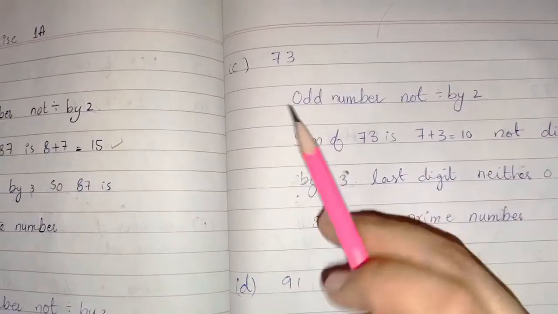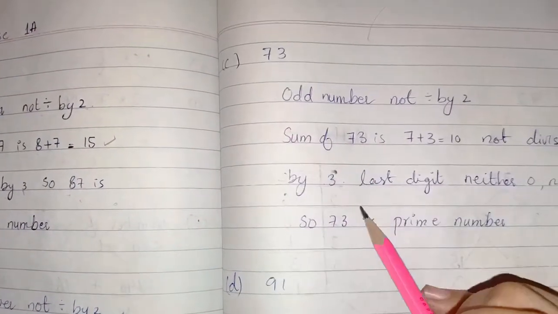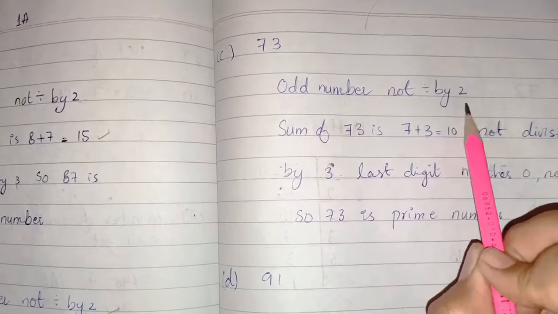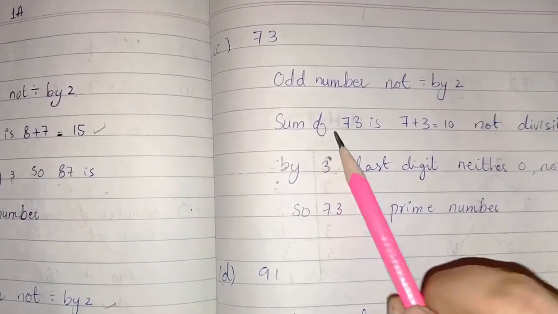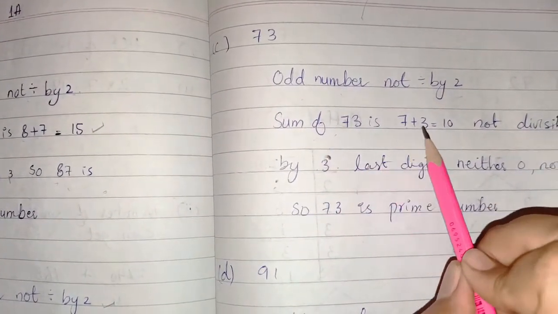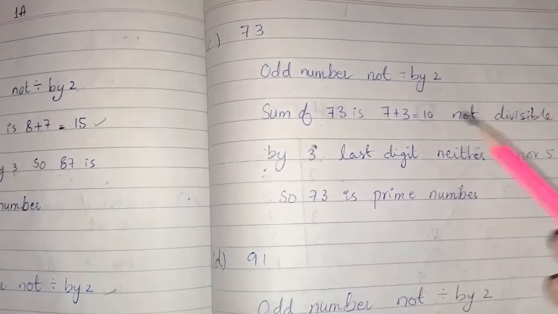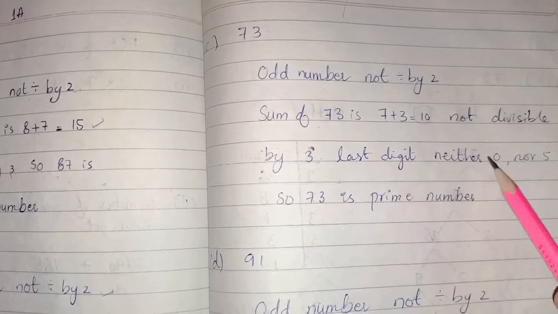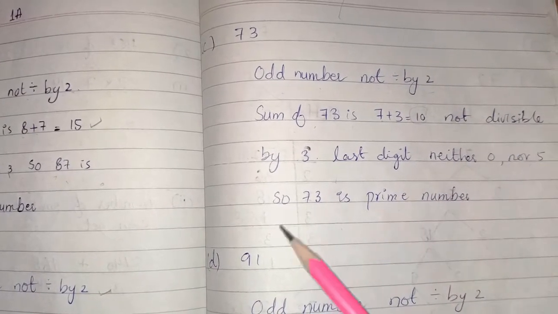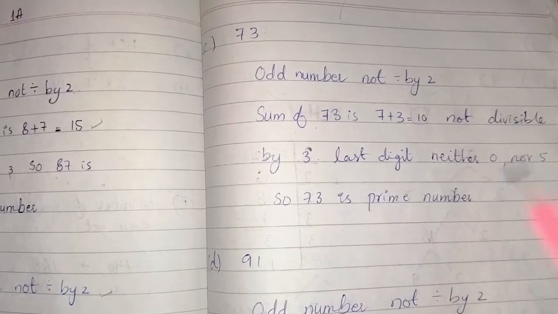In the same way, we have to check 73. An odd number, not divisible by 2. The sum of the digits of 73 is 7 plus 3, 10, which is not divisible by 3. The last digit is not 0 or 5. So 73 is a prime number.